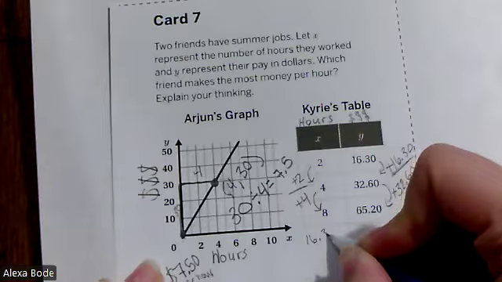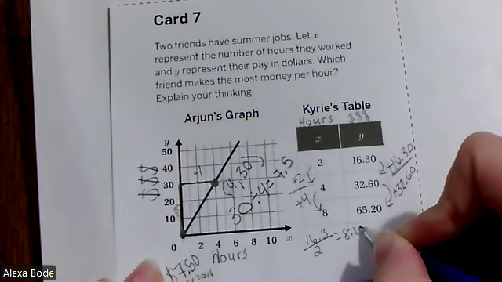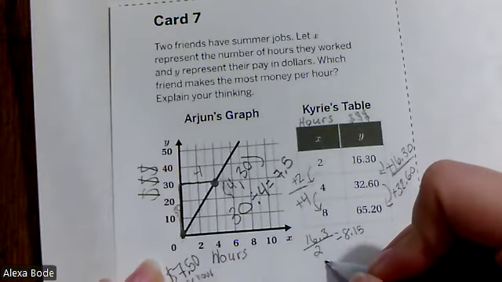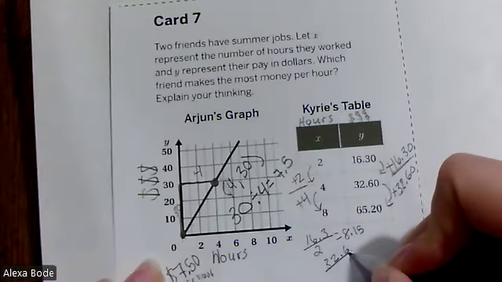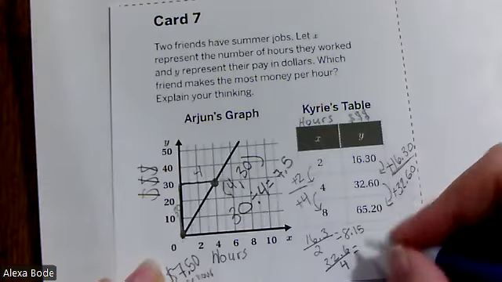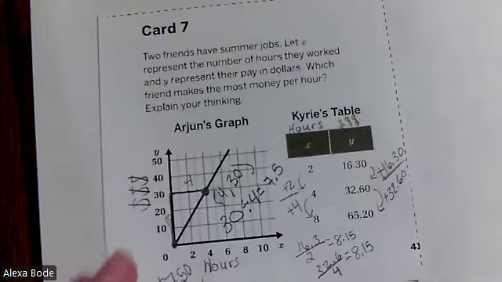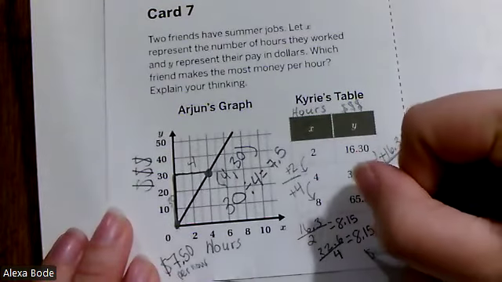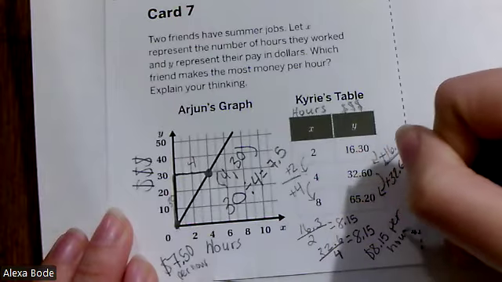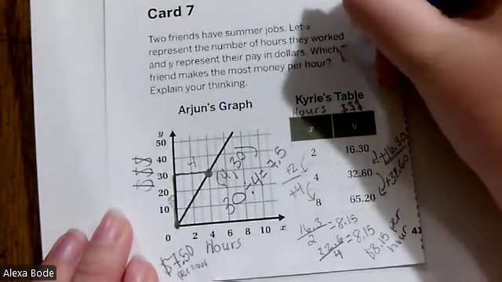So 16.30 divided by 2 is equal to 8.15. I can also do that with these two numbers here to double check it. So 32.6 divided by 4 is also 8.15. So that means Kyrie is making $8.15 per hour. So which friend makes the most money per hour? Kyrie.